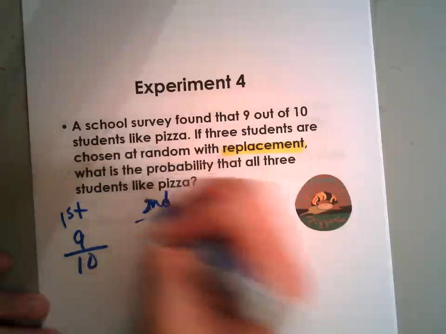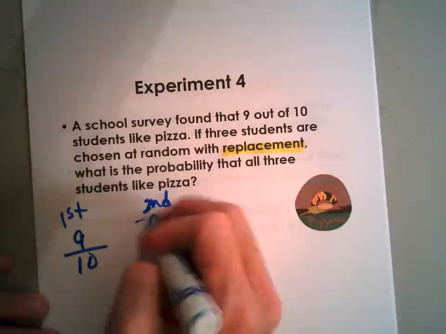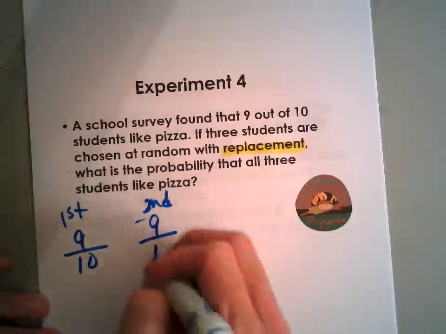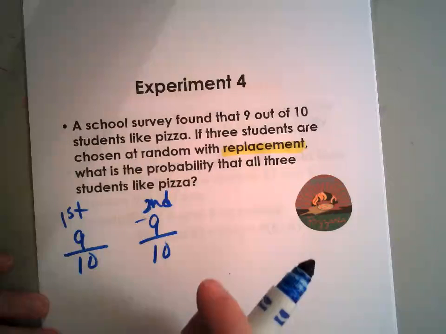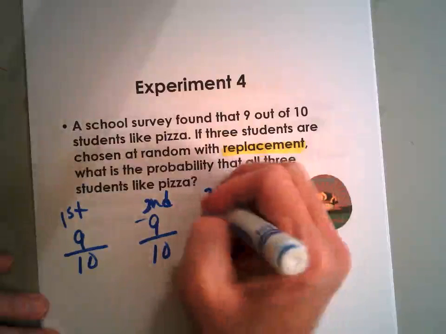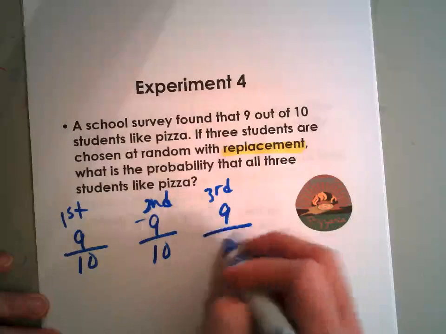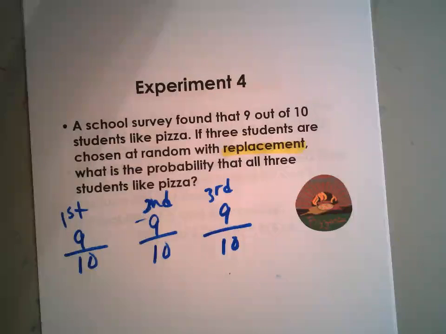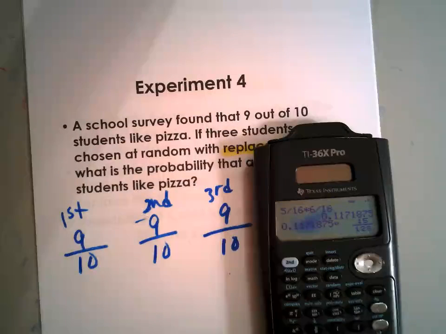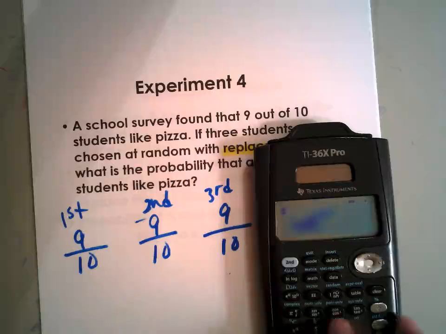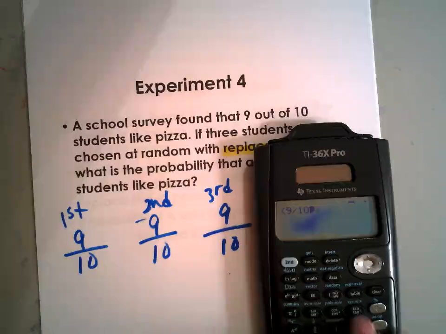The second student, because they were placed back in there, still 9 kids that like pizza, still 10 kids total. Third kid, still 9 kids in the group that like pizza, and there's still 10 kids in the group. So you can shortcut that by doing 9/10 raised to the 3rd power.